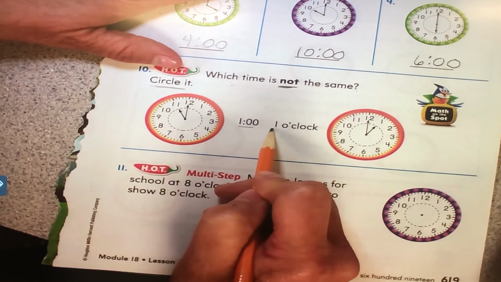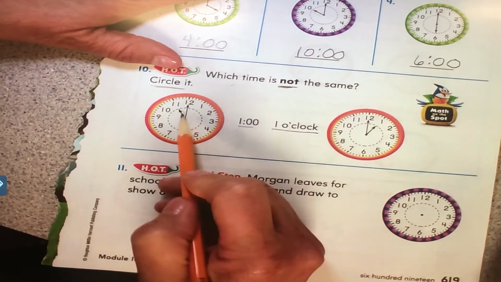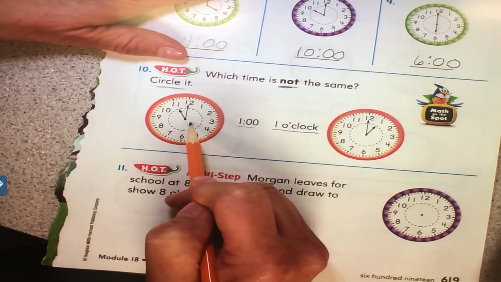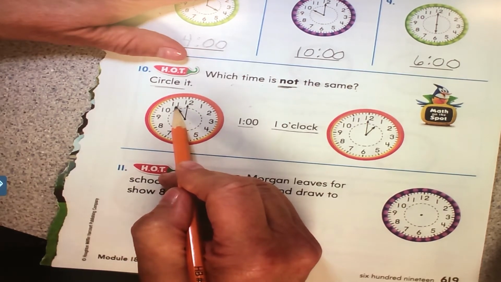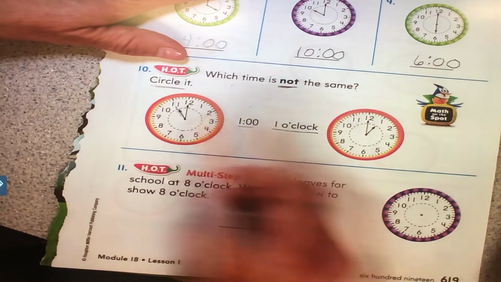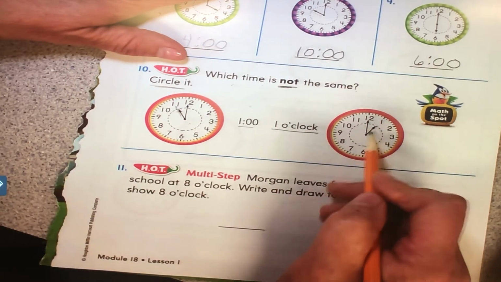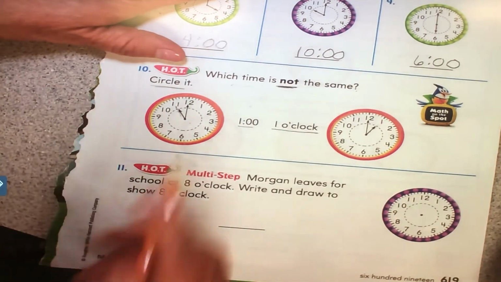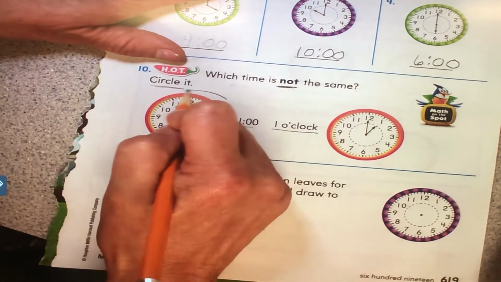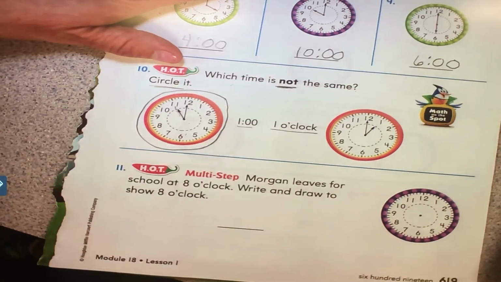This says 1 o'clock. So, does this one say 1 o'clock? What's the hour hand pointing to? 11. That's not 1 o'clock. What does this one say? Hour hand's pointing to the 1, so that's 1 o'clock. So which one is not the same? The 11 o'clock one. We're going to go ahead and circle it. Okay?